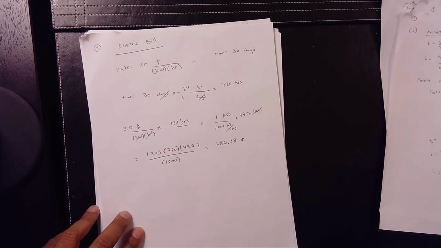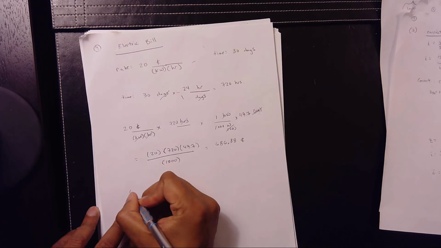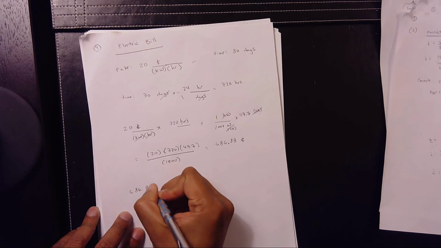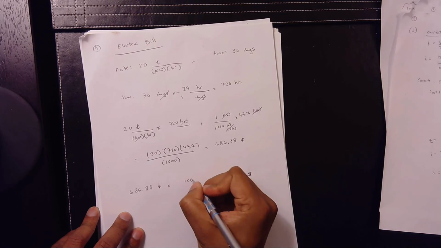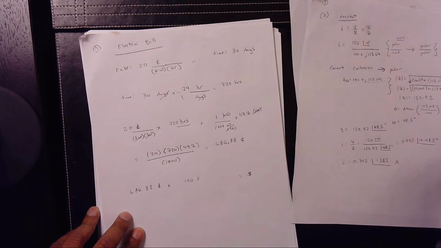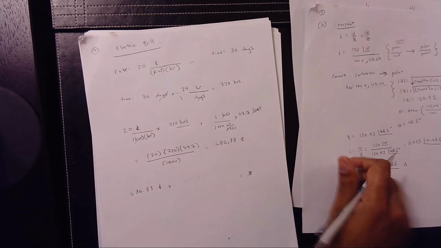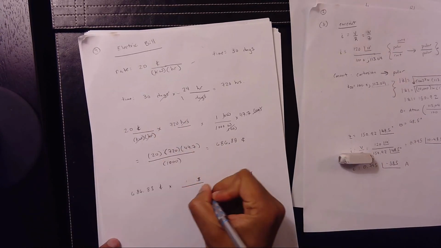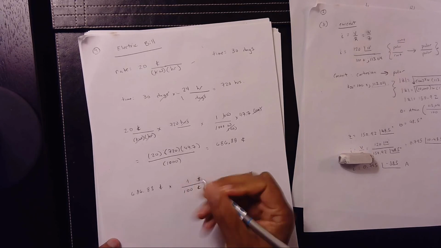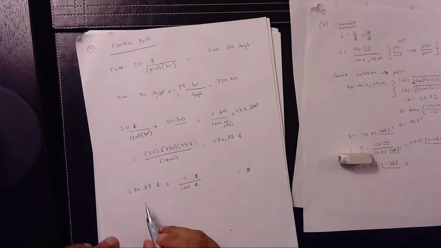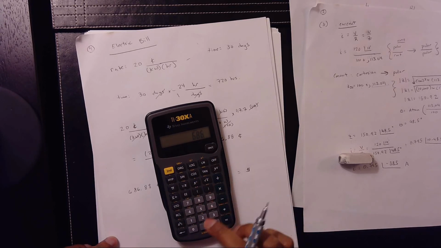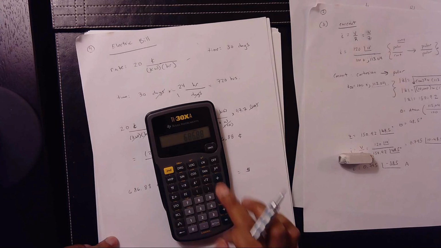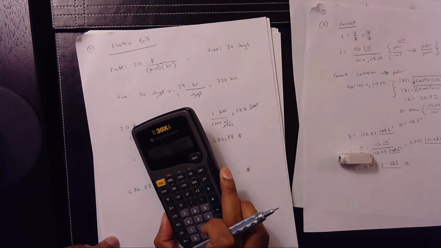So how do we get this number down to dollars? Well, you simply have 686.88 cents, and you want dollars here. It's 100 cents per $1. So simply you'll have 686 divided by 100. It's really easy. 686.88 divided by 100, you probably won't even need a calculator, is $6.87.